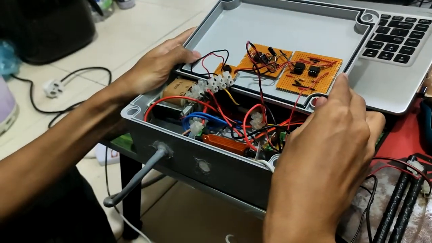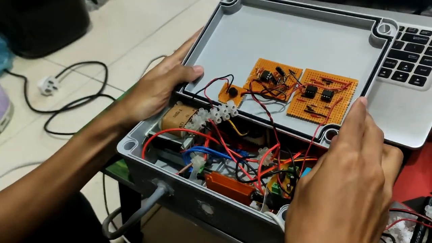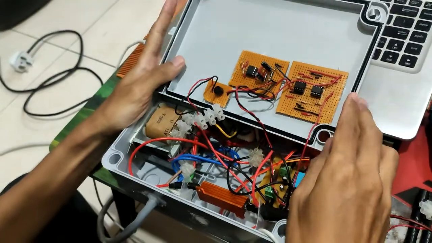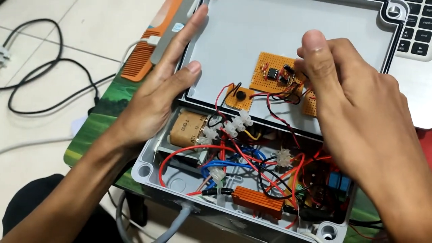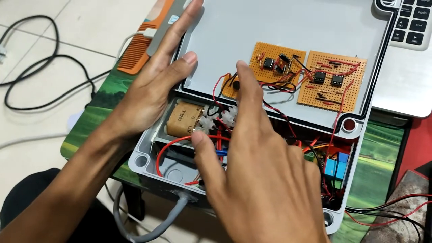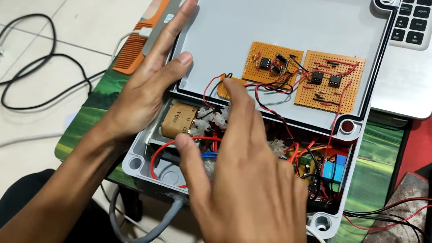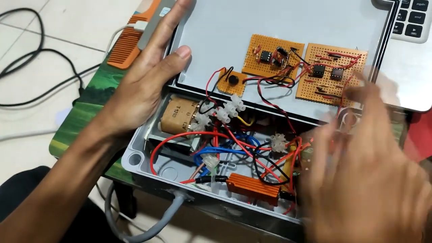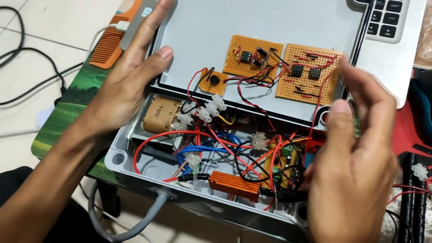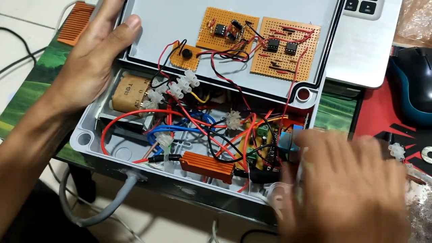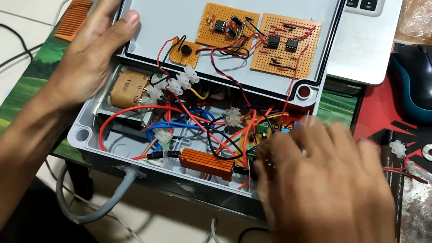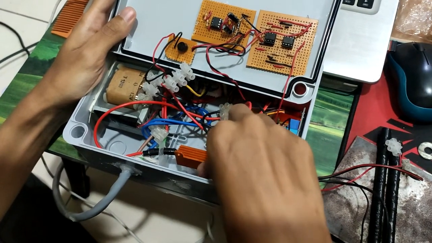Okay, as we can see, there are several circuits. This is the amplifier circuit, this one is 555 timer circuit, and this one is bridge rectifier circuit. So this part is for the probe receiver, and this one is for the transmitter probe.